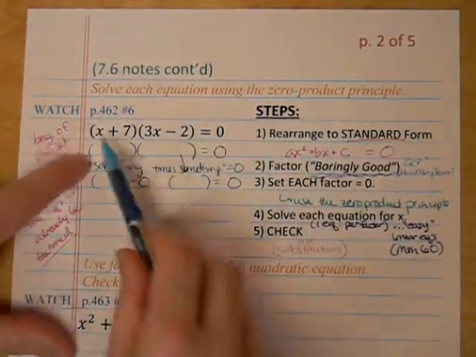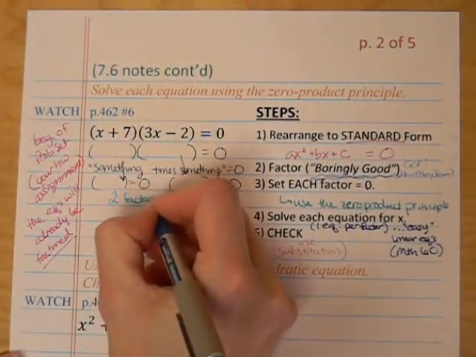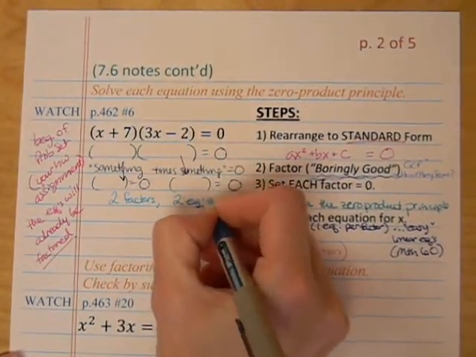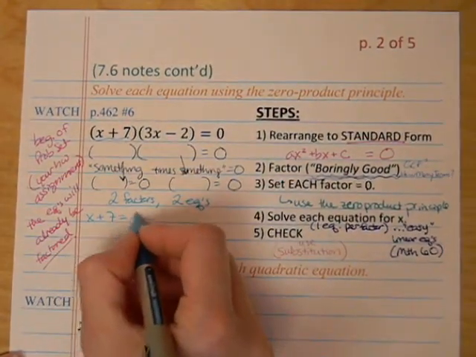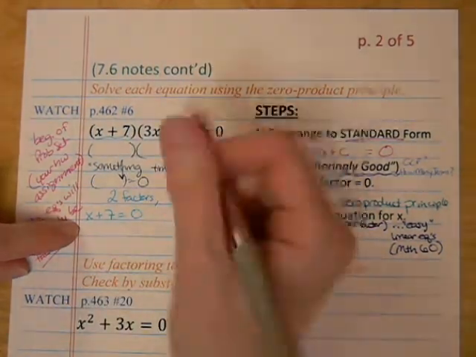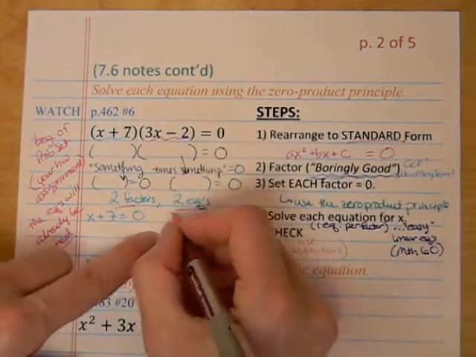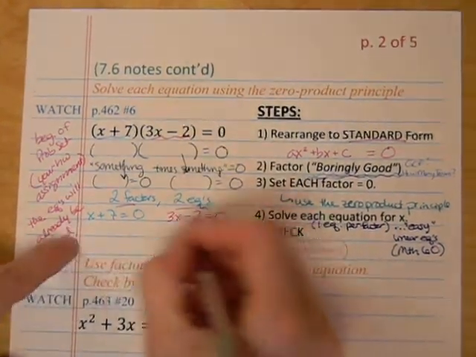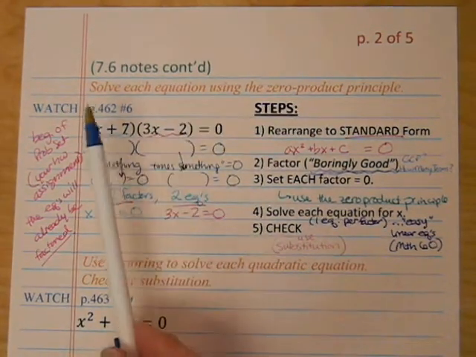So we've got 2 factors, 2 equations. The first one, x plus 7 equals 0. We take the first factor and set it equal to 0. Then we take the second factor and set it equal to 0. 2 factors, 2 equations. Then we take our 3x minus 2 equals 0. Because either situation is a possibility, okay?